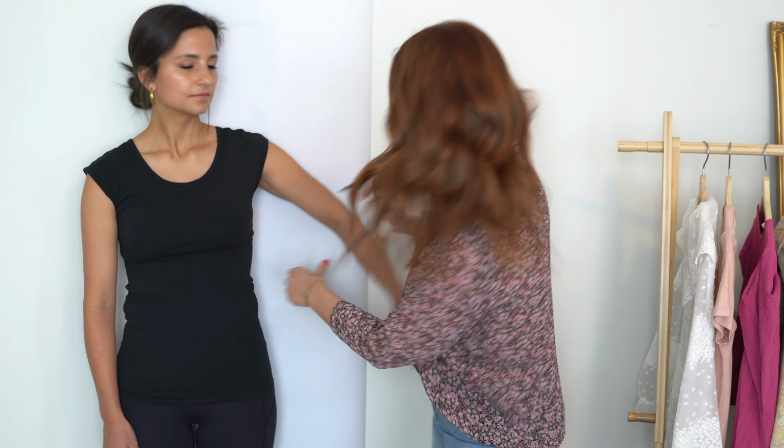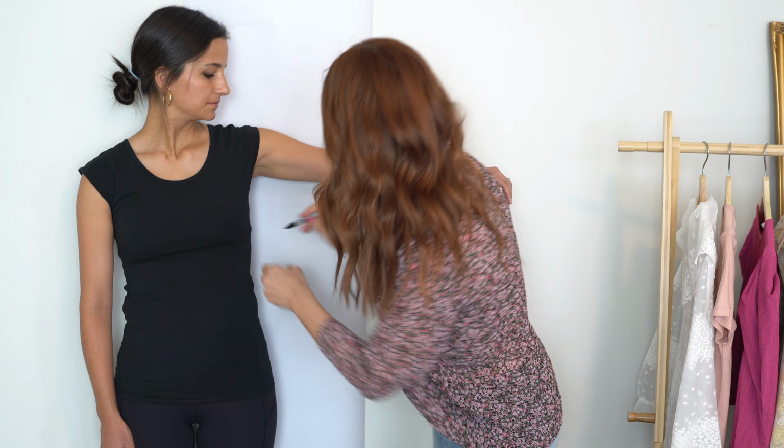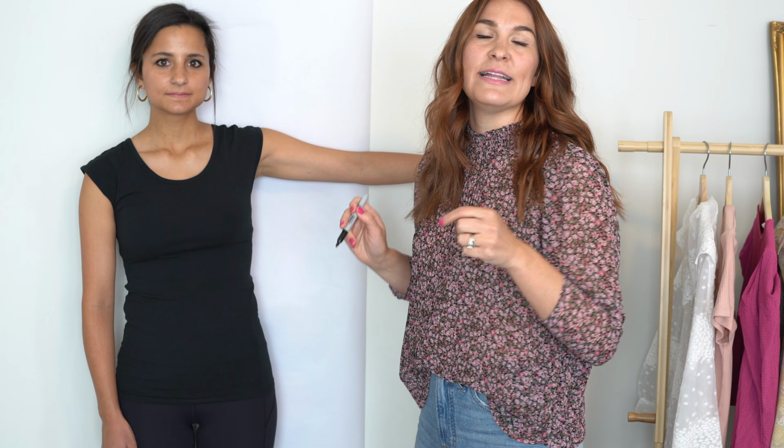Okay, the next one, like I said, will be your bust. Once again, the widest part, and put the little point on the paper. The third measurement is the natural waistline. Now, your natural waistline is typically the narrowest part of your waist, or when you tilt side to side, it's the part that just folds over a little bit.